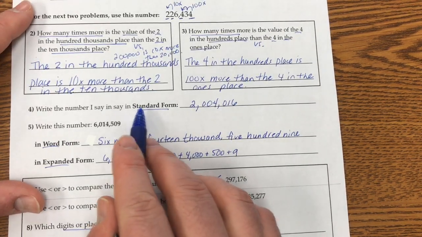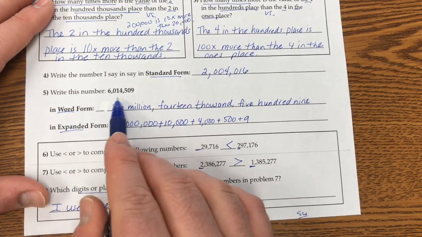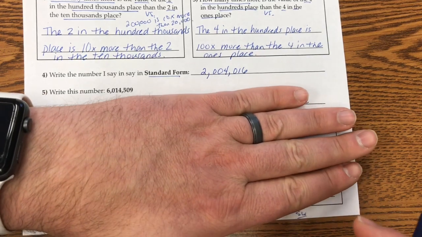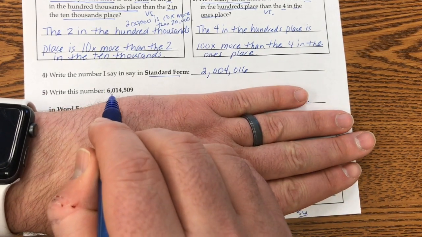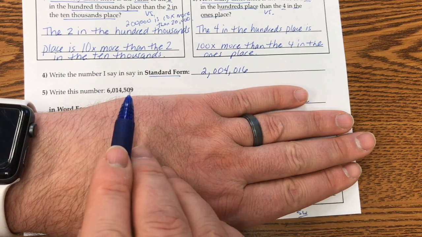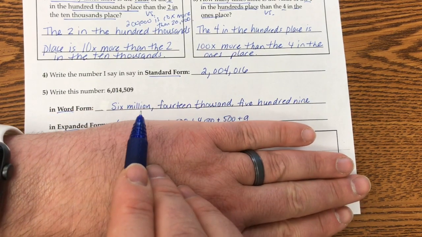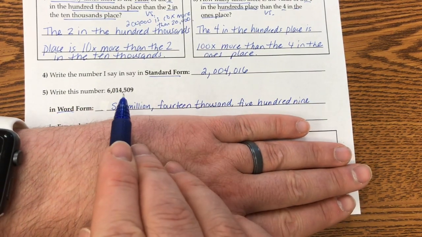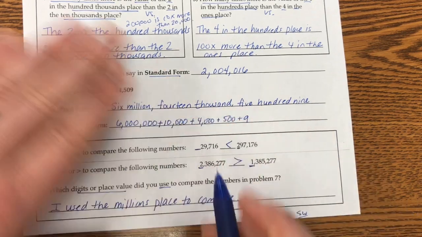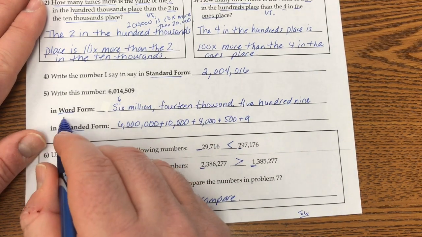All right, standard form. We did that in class. Word form. Please remember, when you read the number, you write what you say. So 6, comma, word million. What's the next number? The next number is 14. So you would write 6 million, 14, comma, word thousand. And then the last number, 509. Be careful not to accidentally write a number when you're doing word form.